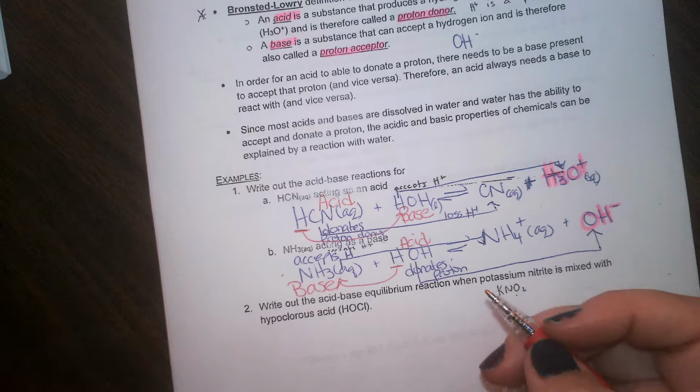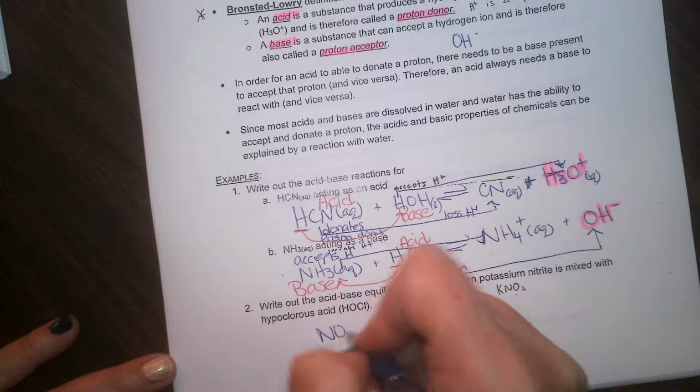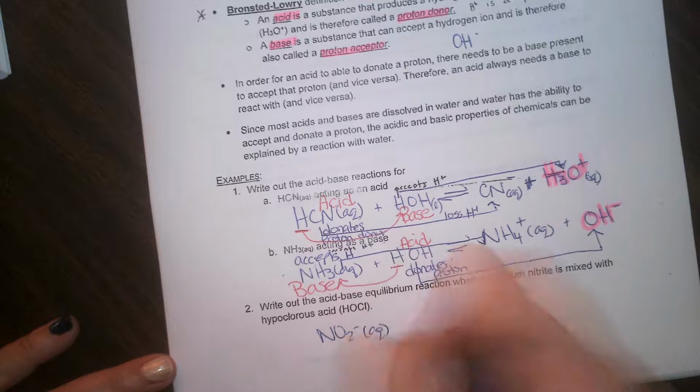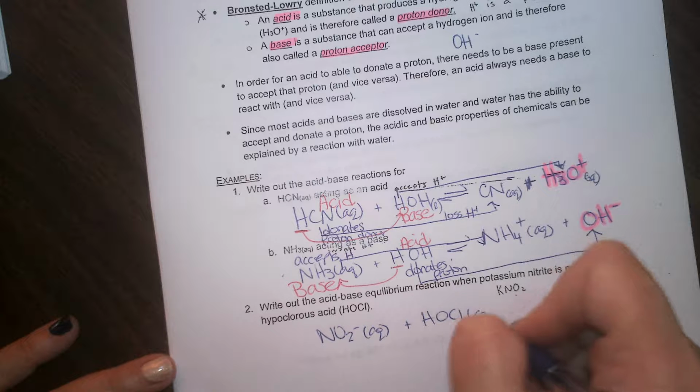If we look at hypochlorous acid reacting with potassium nitrate, potassium is just a spectator ion. Okay, so we've got NO2 reacting with HOCl.